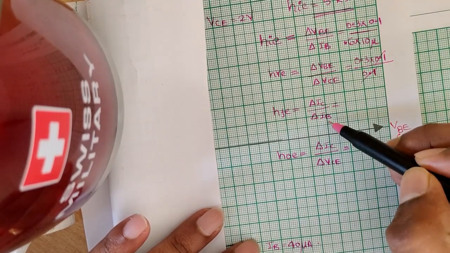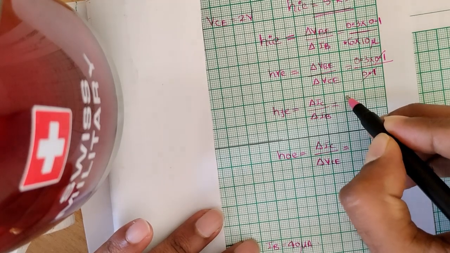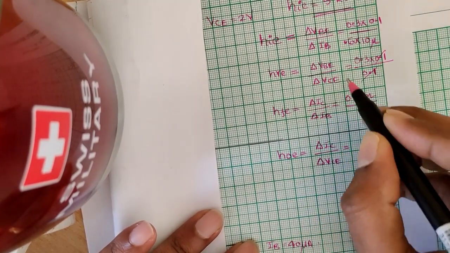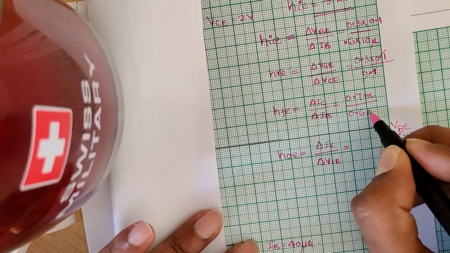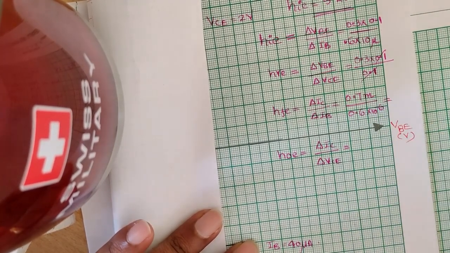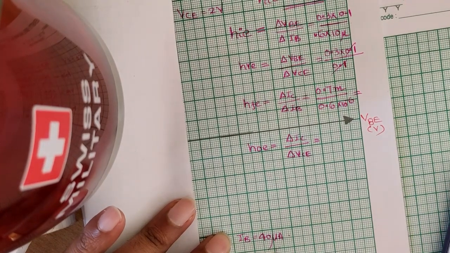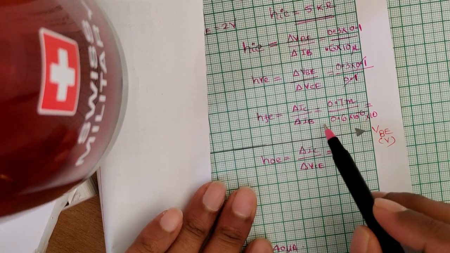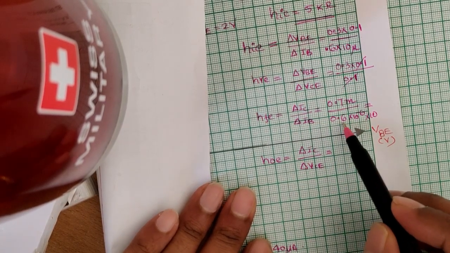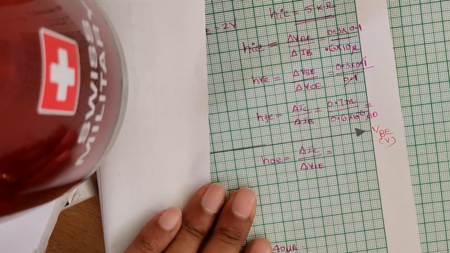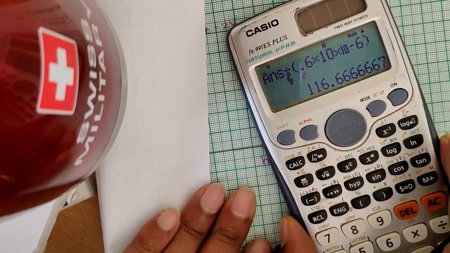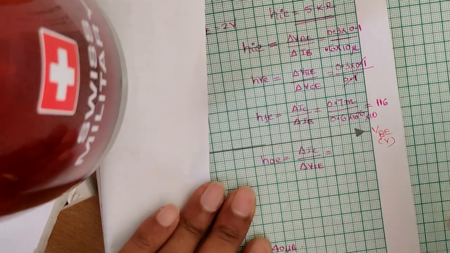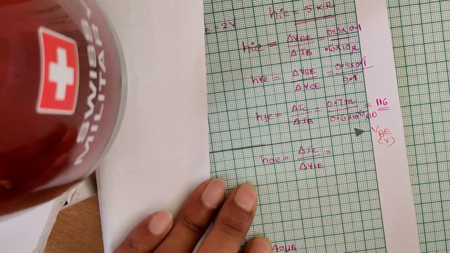HFE is delta IC by delta IB. So delta IC we have found it is 0.7 milli divided by delta IB, that is 0.6 micro. So it is basically milli by micro ratio. So delta IB is 0.6 division into 10 micro, so that will give you the HFE value as 116, which is correct, 116. So here and there you may have some deviations, that's fine.